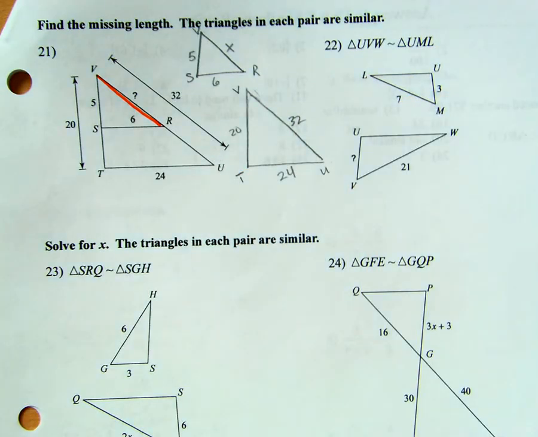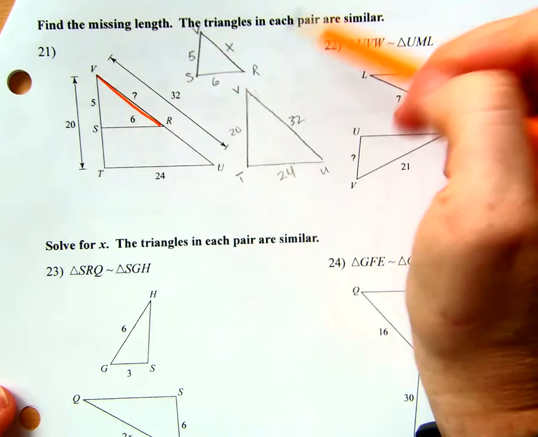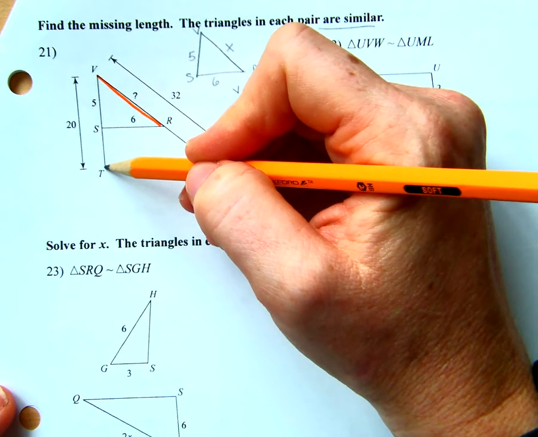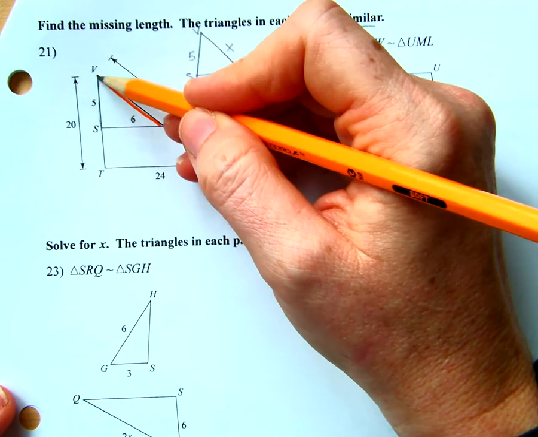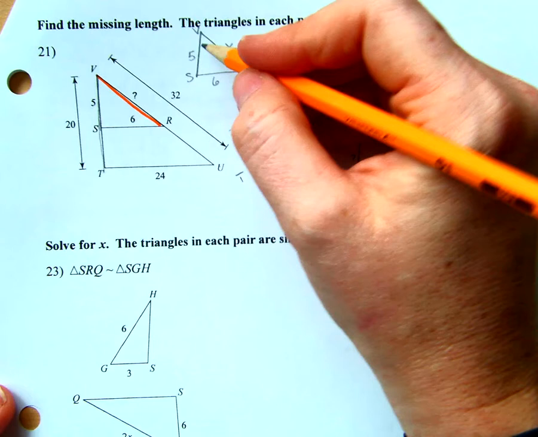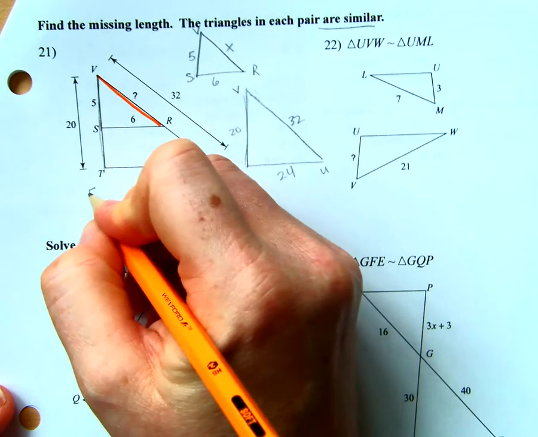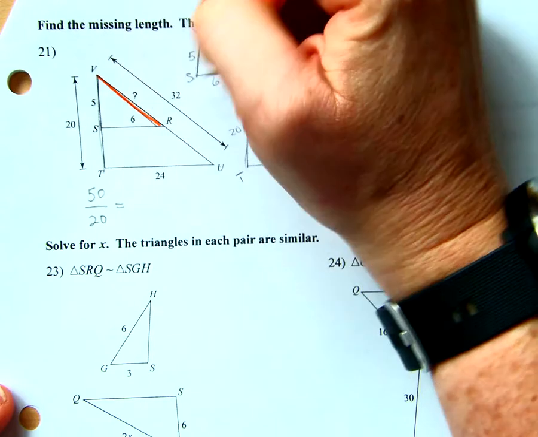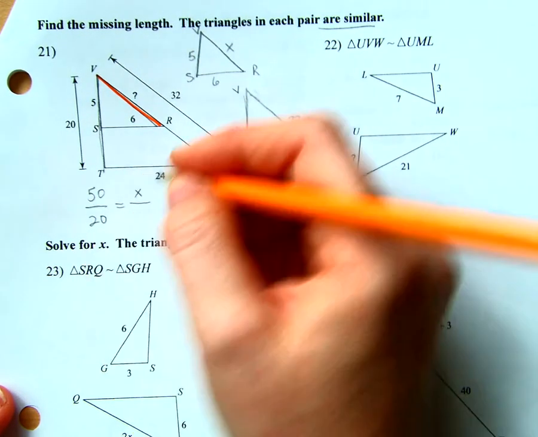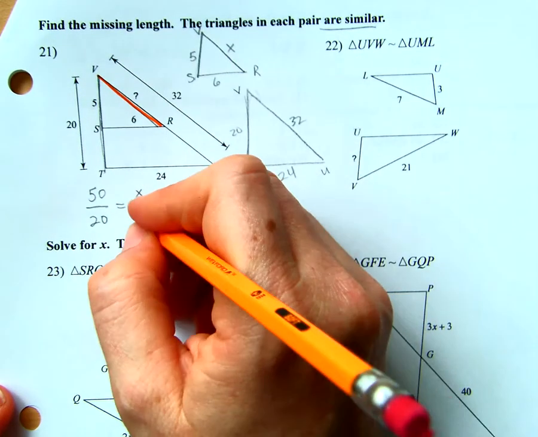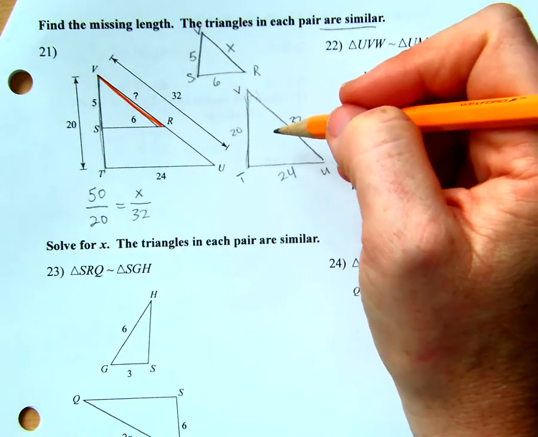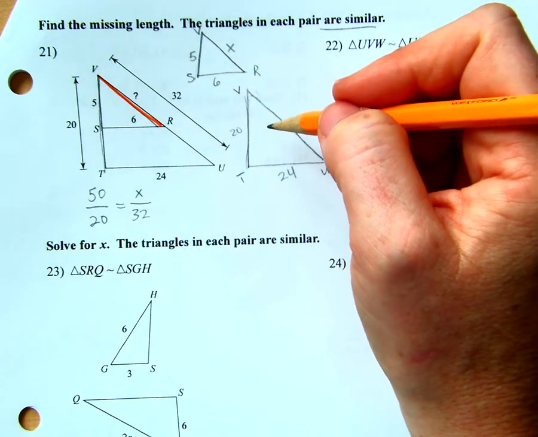Right? And so we kind of need to see them separate, but understand, if the triangles are similar, then the part is going to be proportional to the whole. So 5 is to 20 as VR, which we don't know, we're calling it X, is to the whole, which is 32. 6 to 24 is also in proportion.